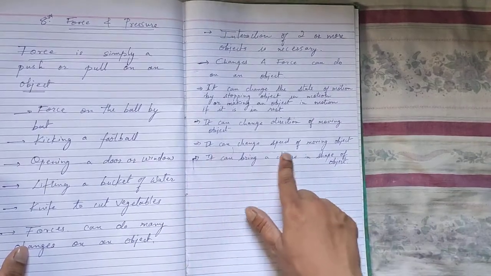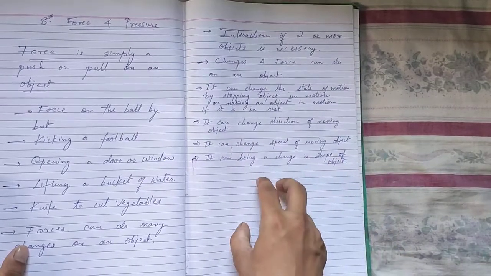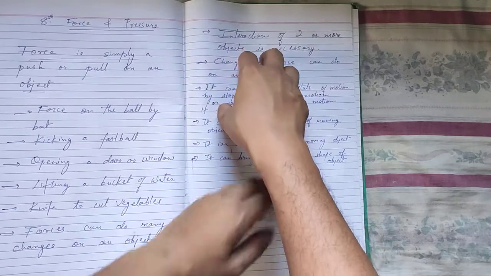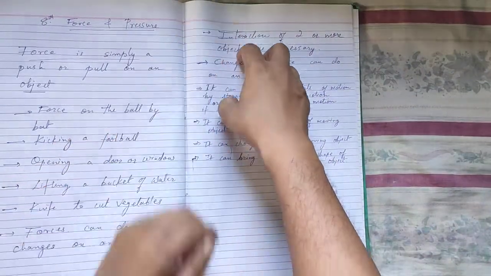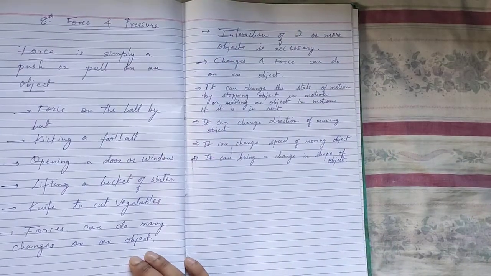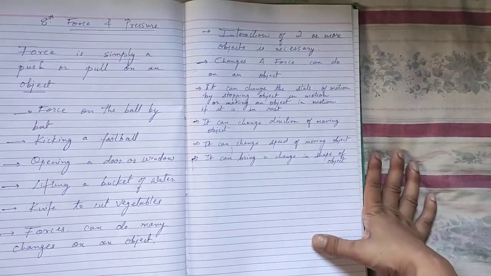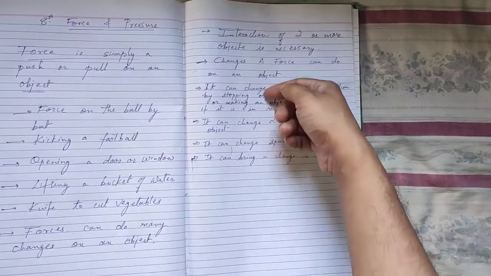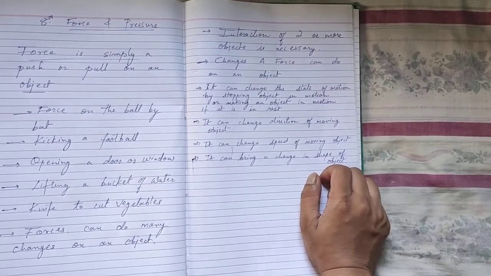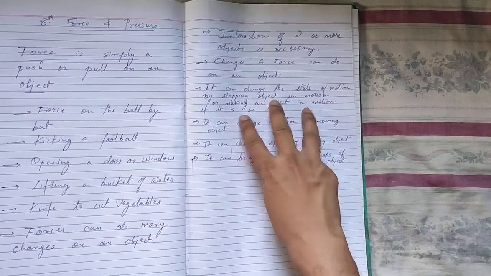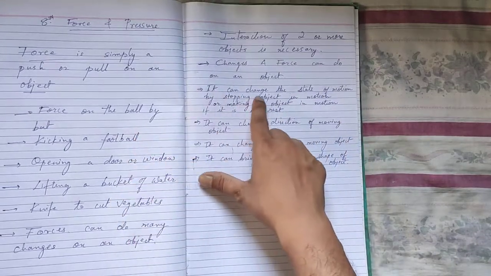The next one is it can change the speed of the moving object. Once again, if the object is slow and we apply the force from behind, it will speed up, or if the object is moving and we apply the force from the front, it will slow down. Simple. An object's speed can be changed because of the force. So these 3 points that we studied were regarding the motion of the object. In total there are 4 points, but the first 3 points are regarding the motion. I will repeat once again.